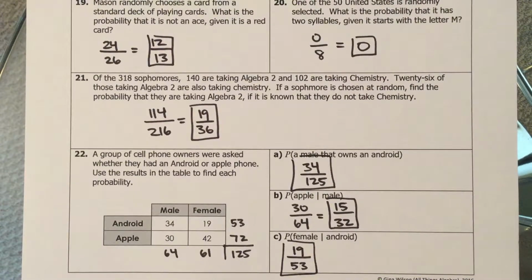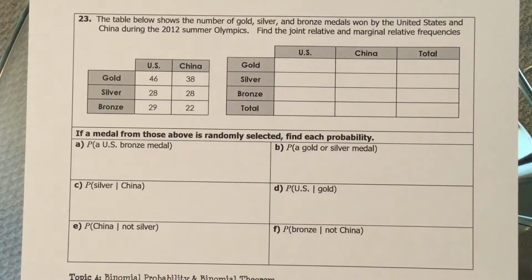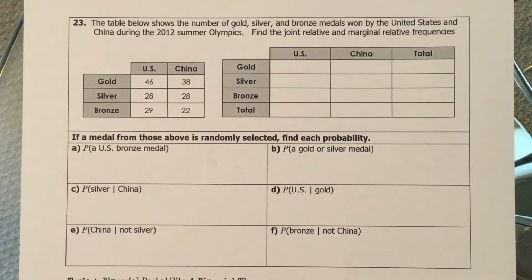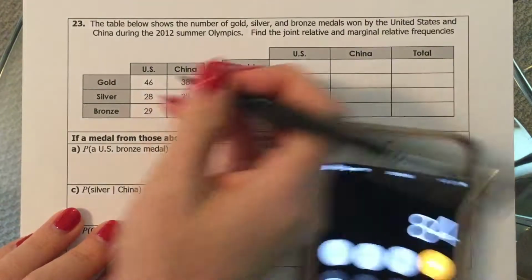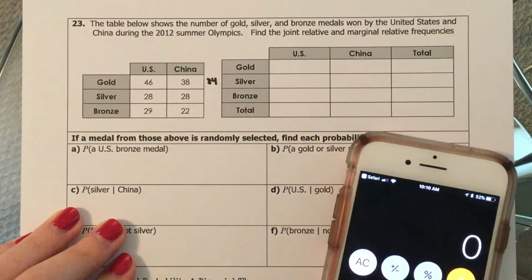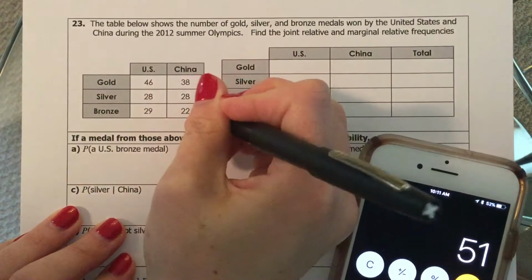Okay, we've got a couple more of this topic on the next page. We have one of these tables that we're going to be making. All right, so the table shows the number of gold, silver, bronze medals by the U.S. and China during the 2012 Summer Olympics. So we want the joint relative and marginal relative frequencies. All right, so let's look at grand total here. We can even do some category totals. So gold, 46 plus 38, so there are 84 gold. 28 plus 28 is the silver. And 29 plus 22 is the bronze.